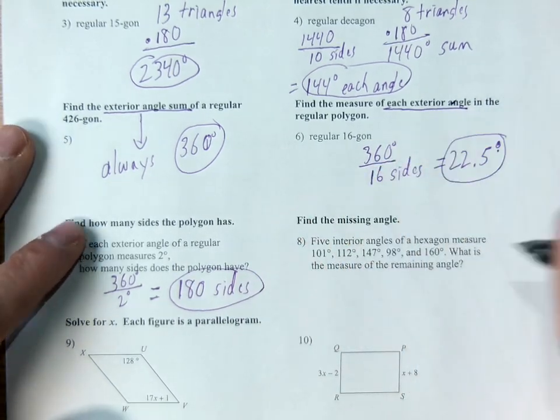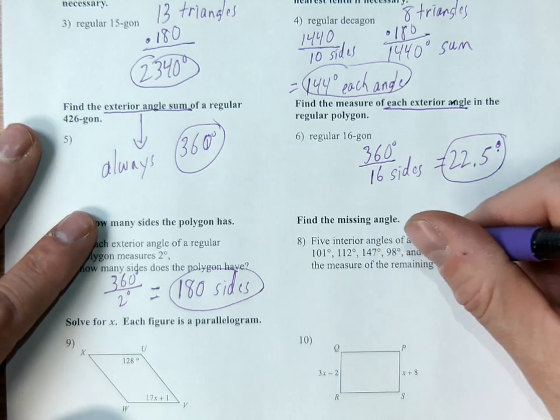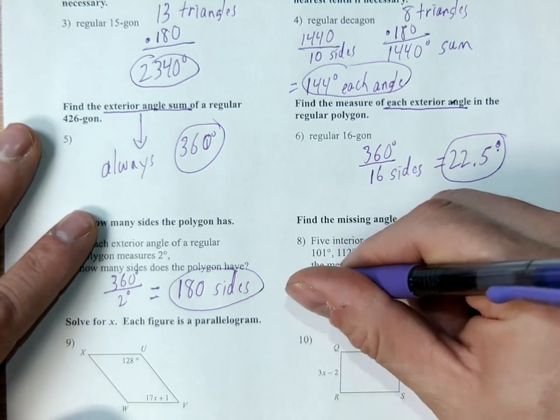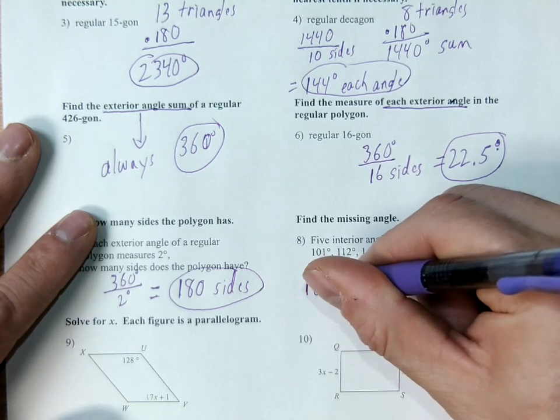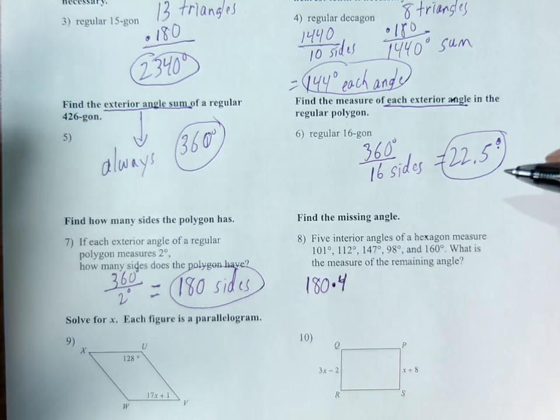Alright, next thing. Five interior angles of a hexagon. A hexagon should be 4 triangles. So we're going to take 180 times 4, because that's what a hexagon should be. 180 by 4.